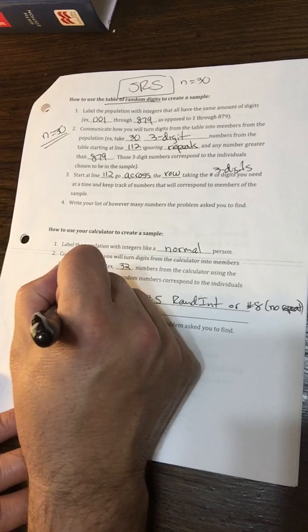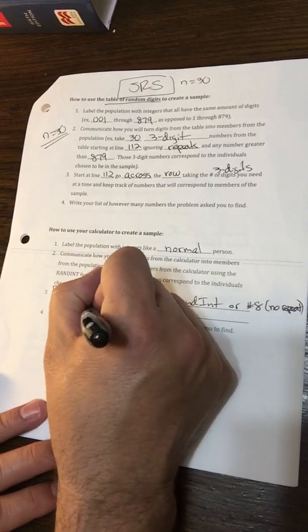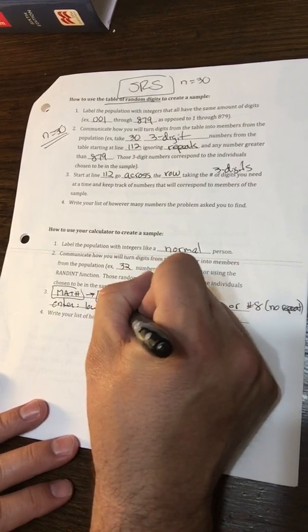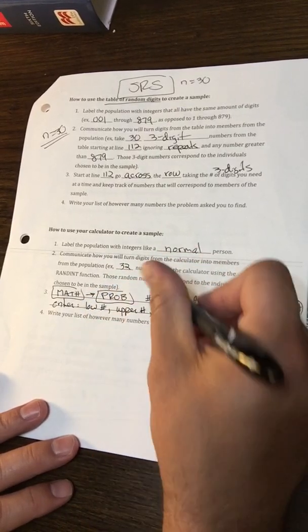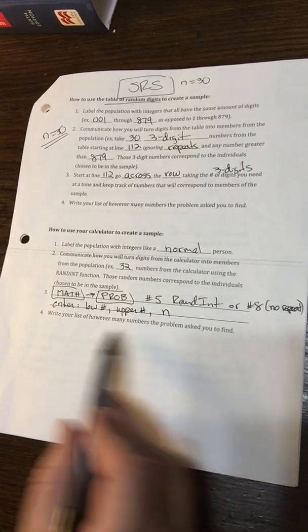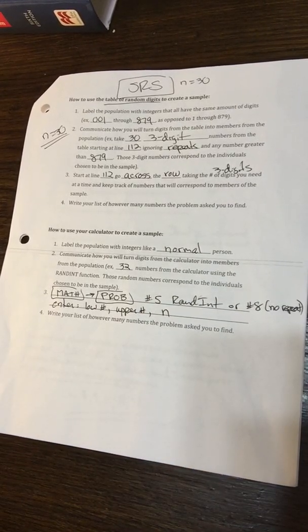Then you have to enter the following things: a low number, an upper number, and n, the amount that you're actually looking for. Then you write your list of however many numbers the problem asked you to find.